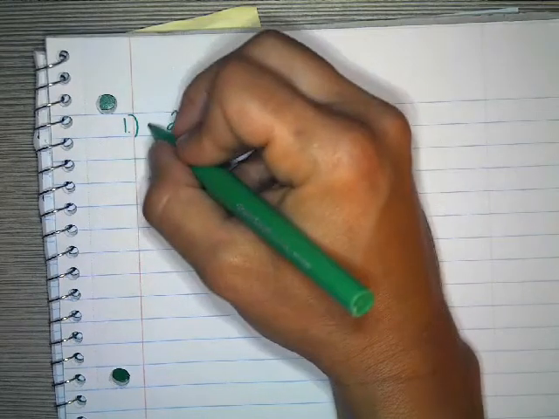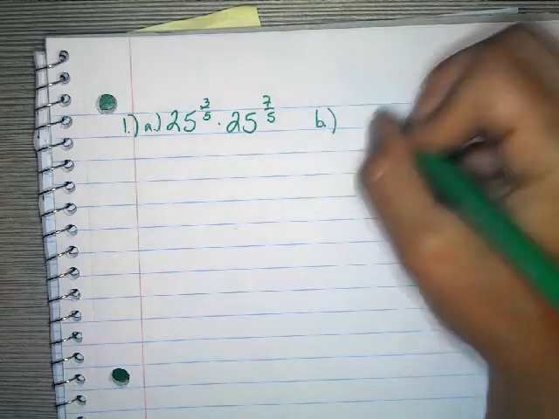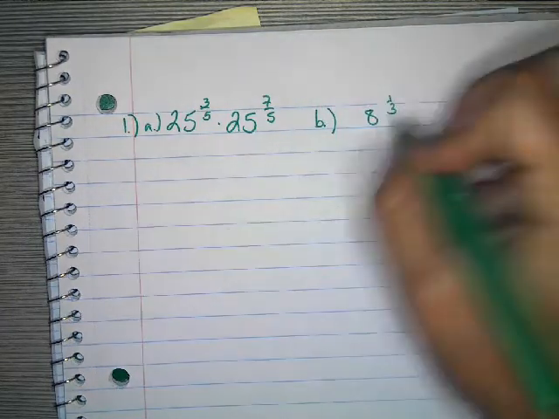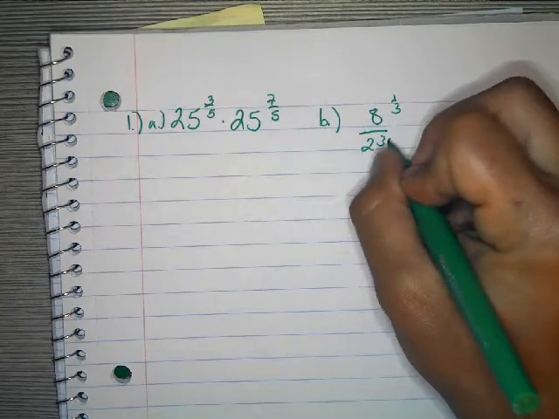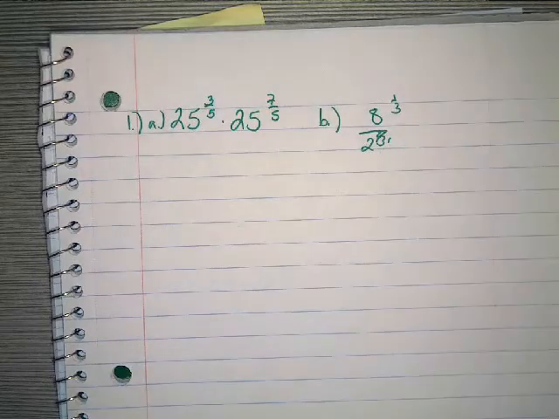This is part A and part B. Okay, the directions say simplify the expression. Assume that all variables are positive. Exponents in simplified form should be positive.